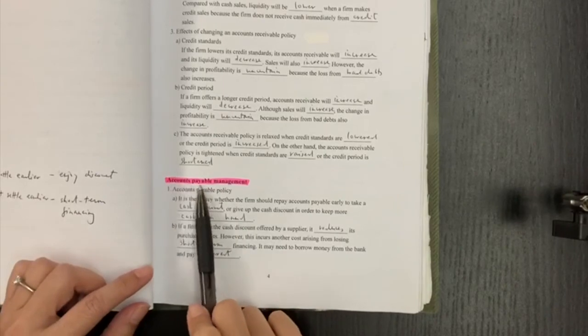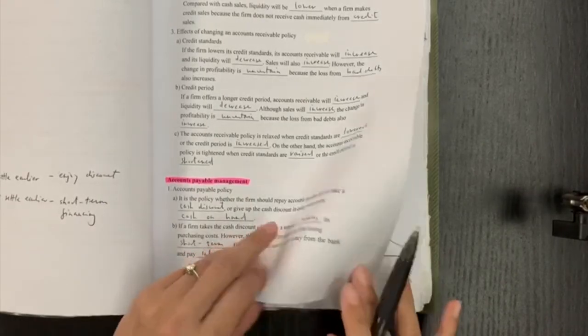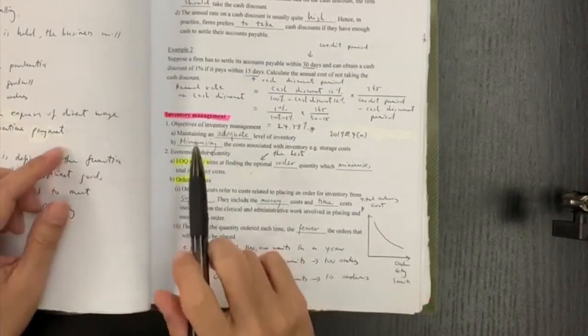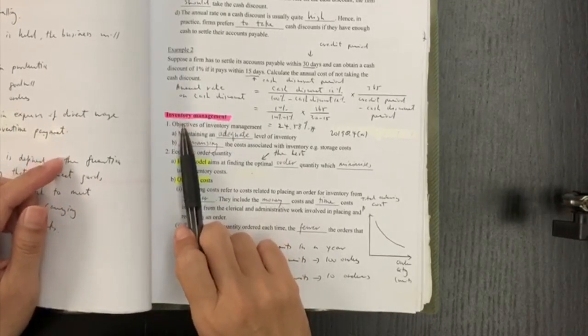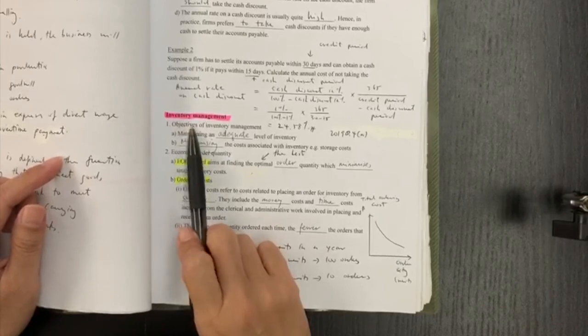Okay, so after accounts payable management, we come to the final thing in this chapter, which is inventory management, and then I will make another video to explain to you what is inventory management.